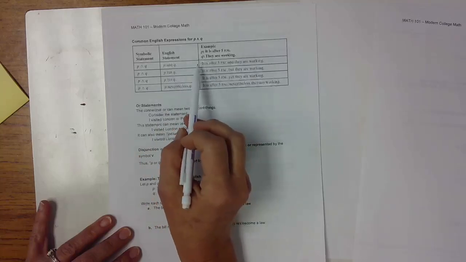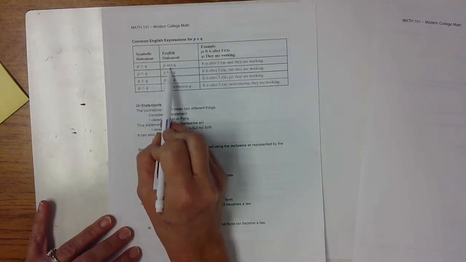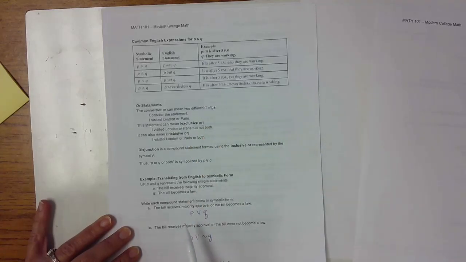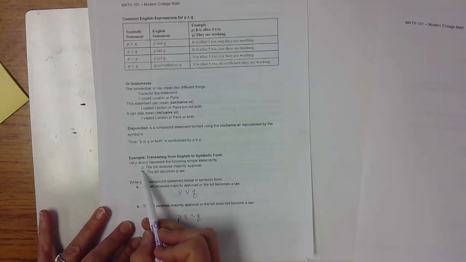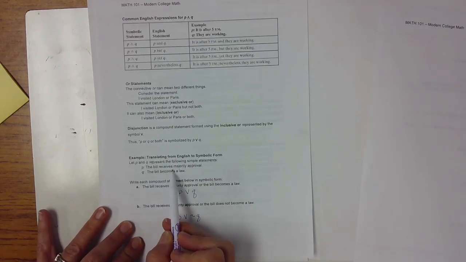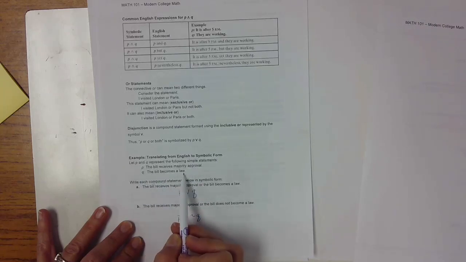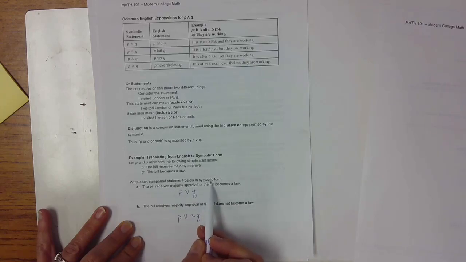Another chart that they've given us would also help with changing from the symbolic to the English, and also where they have identified P and Q. Let's jump into some of the questions and problems that you're going to have. In this case, P is going to represent a bill that receives the majority approval, and Q is going to be the statement, the bill becomes a law. Write the compound statement below in symbolic form. In other words, I'm going to go ahead and write it in this form.